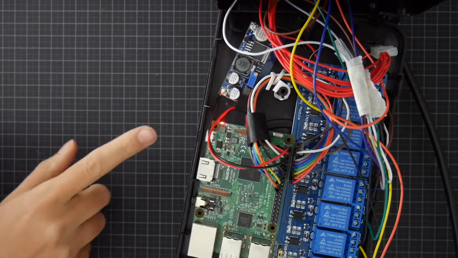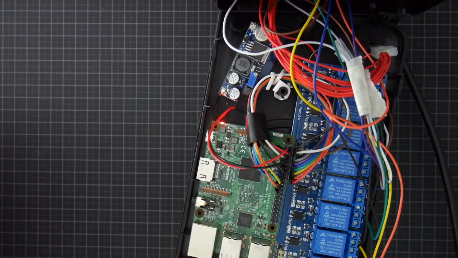Alright, so I think I fixed the power part and I'll close the drink mixer.